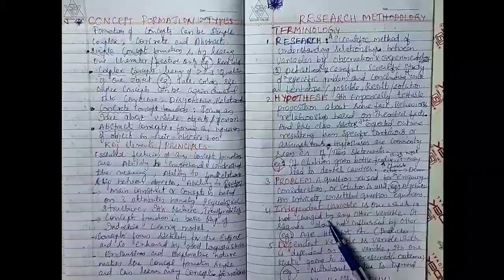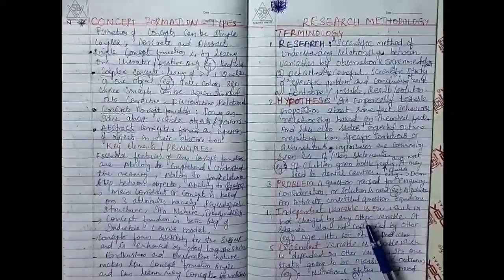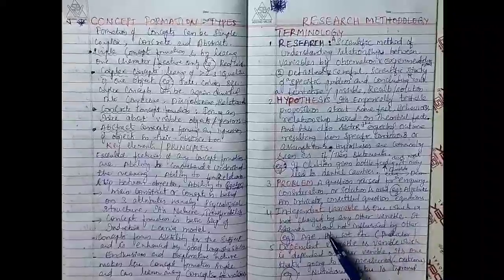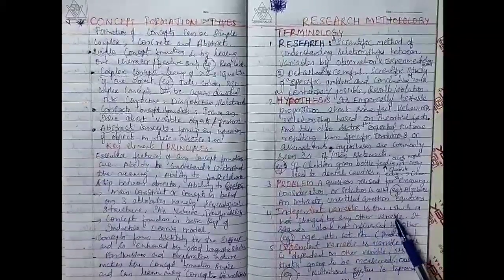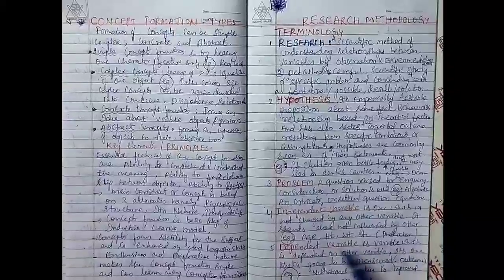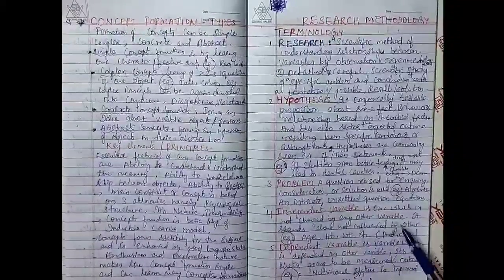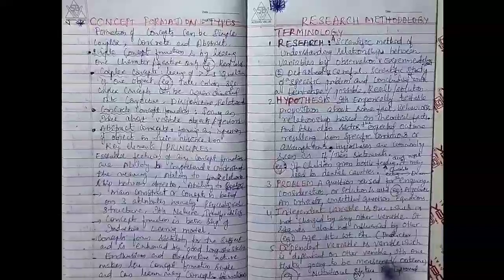Independent variable. The name itself indicates independent, which is not influenced by any other. So it is a variable which is not changed by any other variable and it stands alone, not influenced by any other. Example, age, height, weight, etc. It is also called predictor variable.